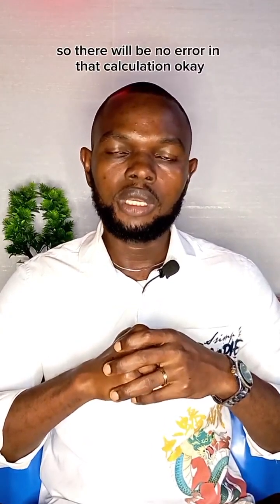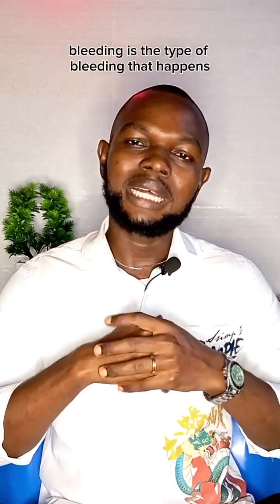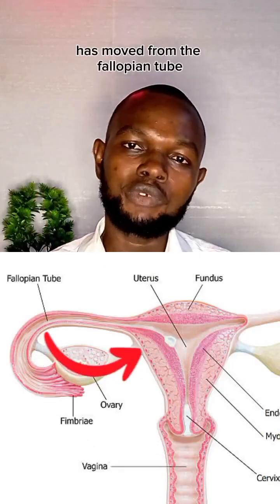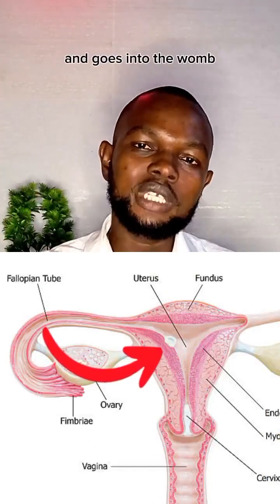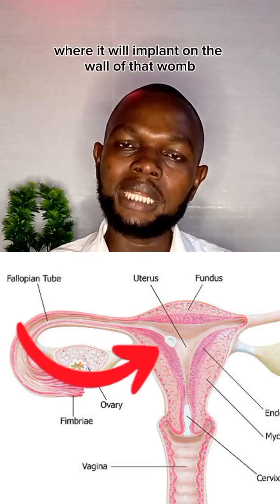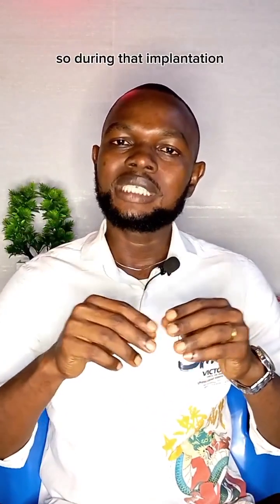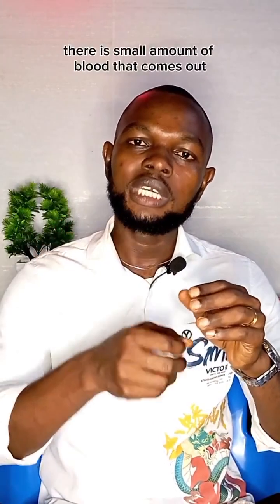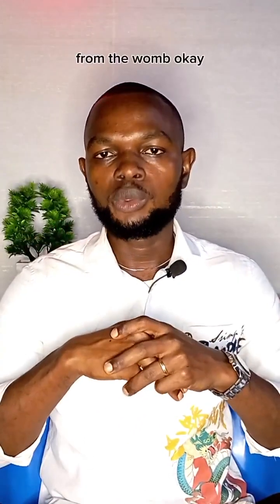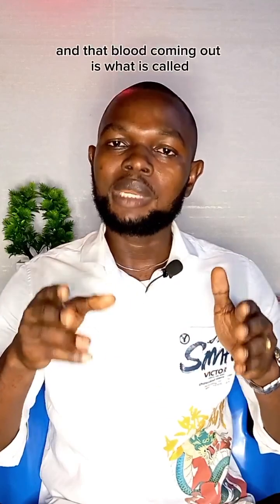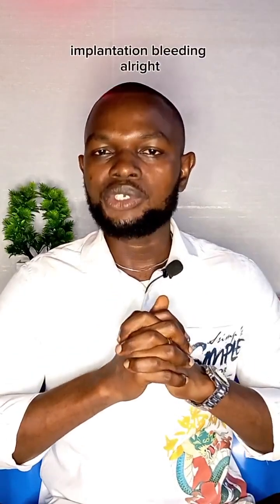Okay, so implantation bleeding is the type of bleeding that happens when the fertilized egg has moved from the fallopian tube and goes into the womb, where it will implant on the wall of that womb. So during that implantation, there is a small amount of blood that comes out from the womb. And that blood coming out is what is called implantation bleeding.